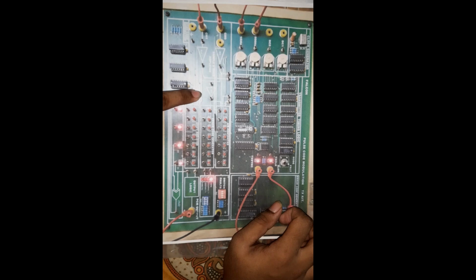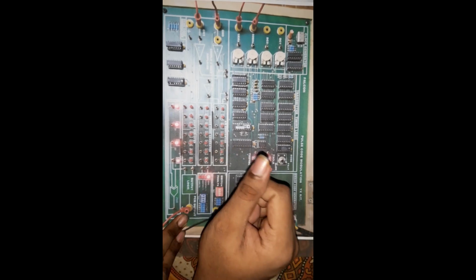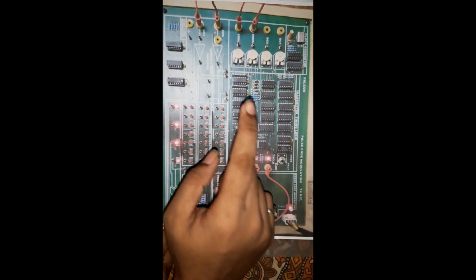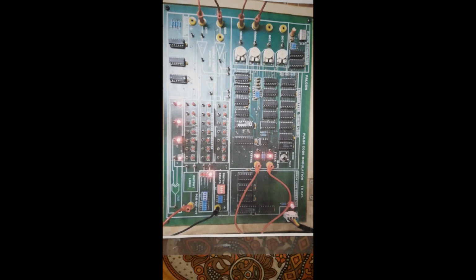We can get 16 combinations. Okay, we can get the 16 combinations for a 4-bit quantizer. That's why whenever you run this kit, you will see 16 different statuses, 16 different combinations of this LED blinking. That means, what are the 16 combinations actually?